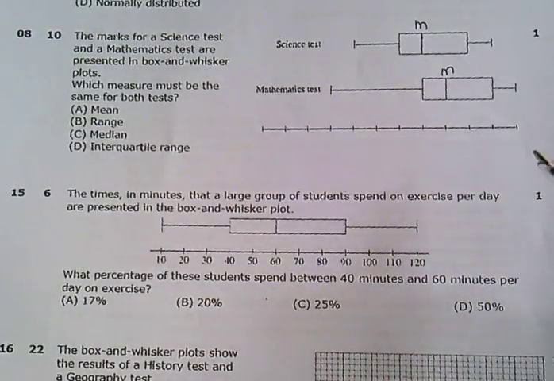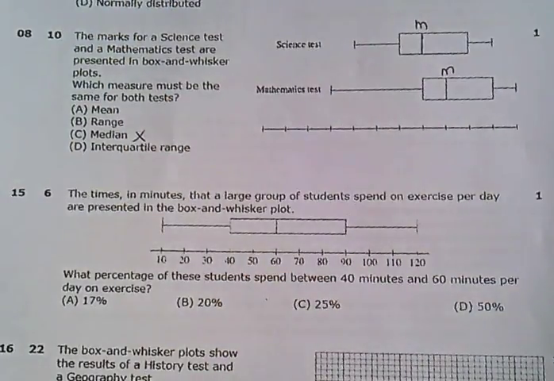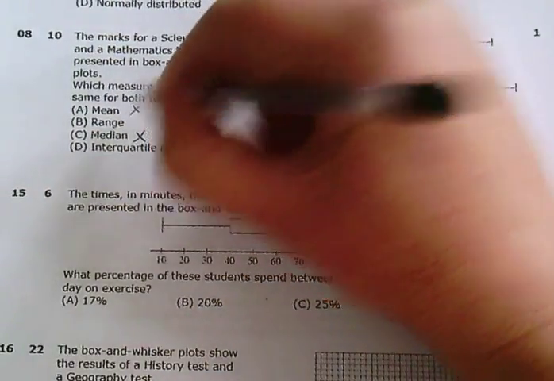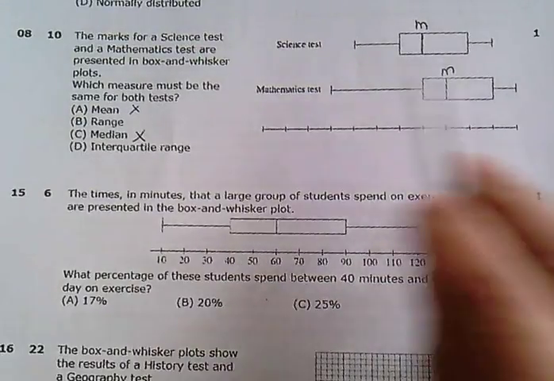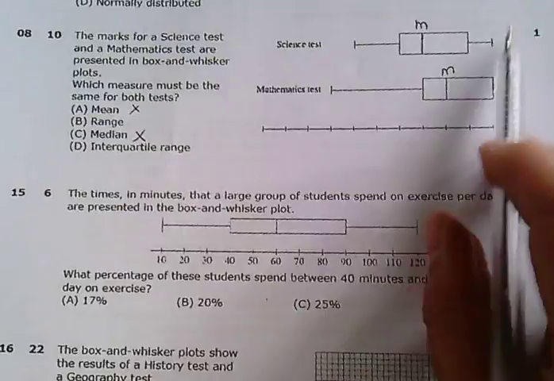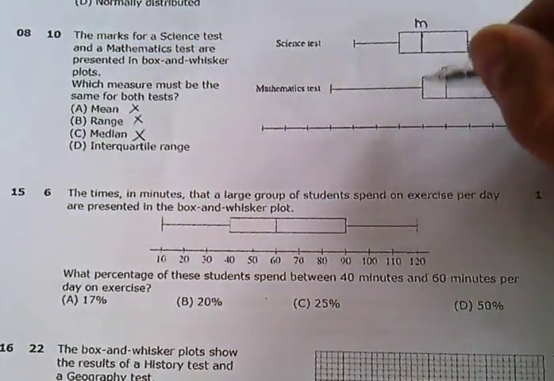So we can already see that the median for which one is higher. The medians are different, aren't they? Maths has got a higher median, can't be there. Isn't range, so look, median is out. The median for this is higher. Mean you can't work out from a box and whisker plot. What about the range? Does maths have a bigger range than science? So that's out. But let's look at the interquartile range.